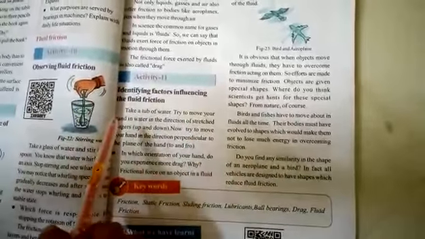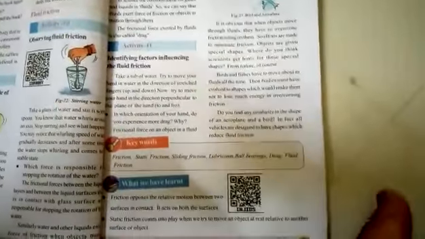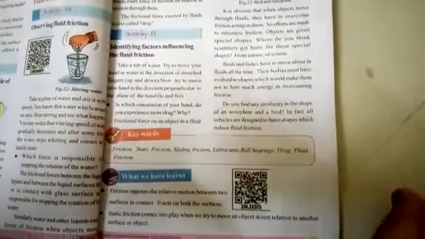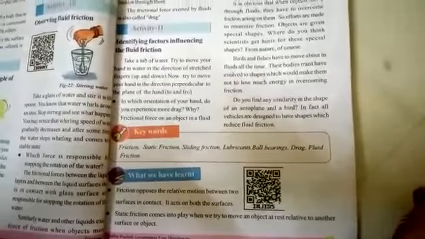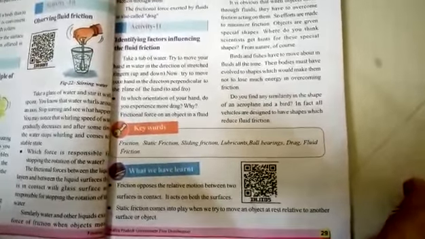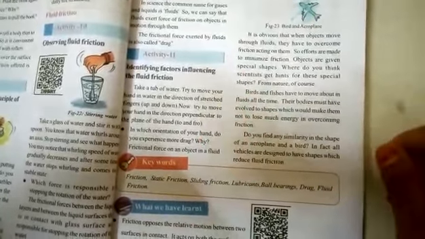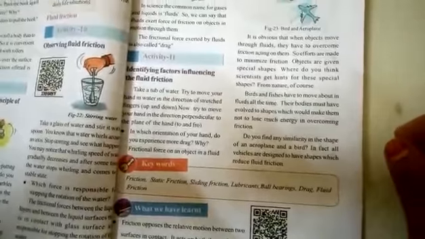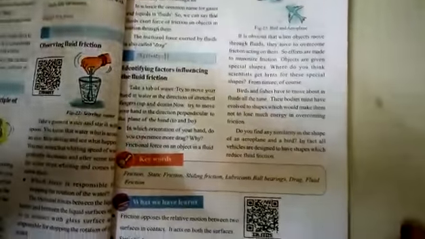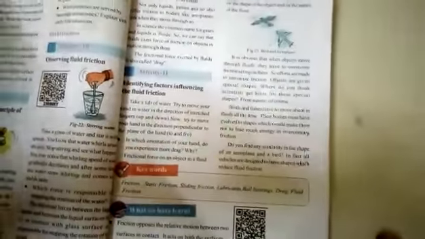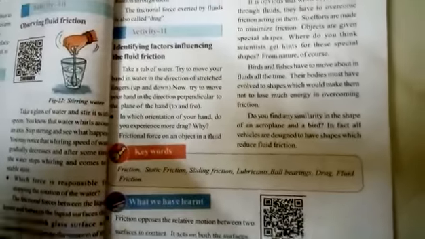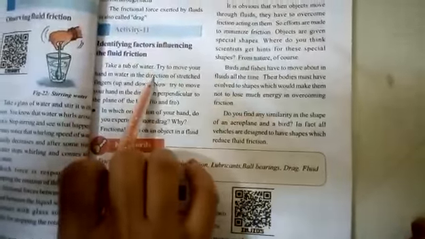Let us see the factors affecting fluid friction. For rolling, static and sliding friction, there are no such factors, but for fluid friction we will see the factors affecting it. Before that, let us see a small activity. Take a bucket full of water.